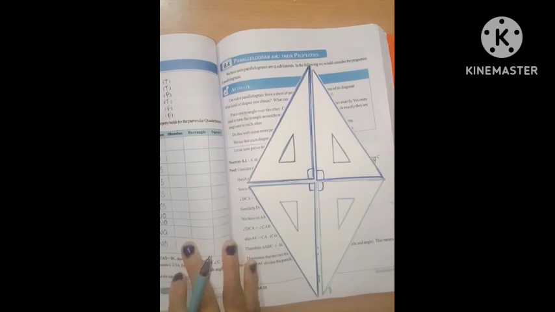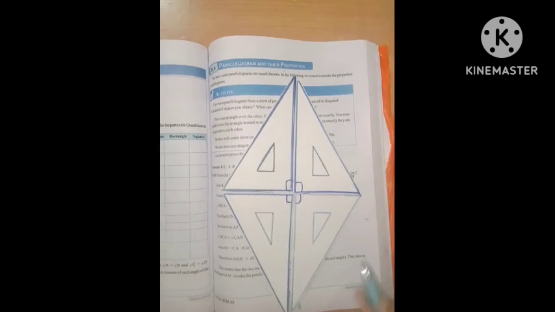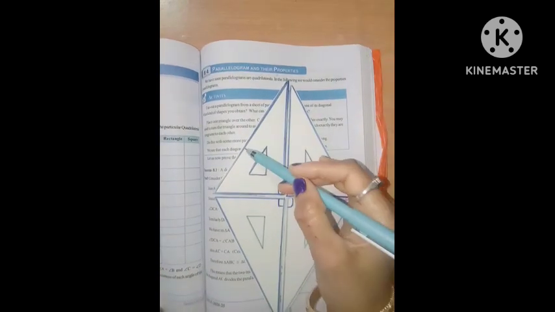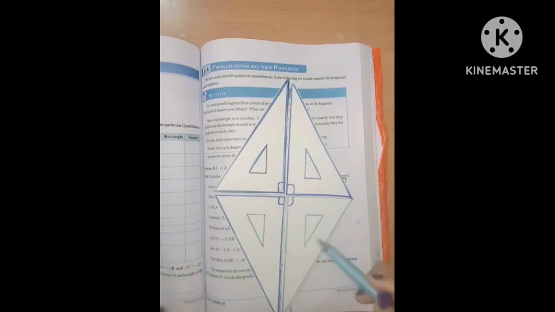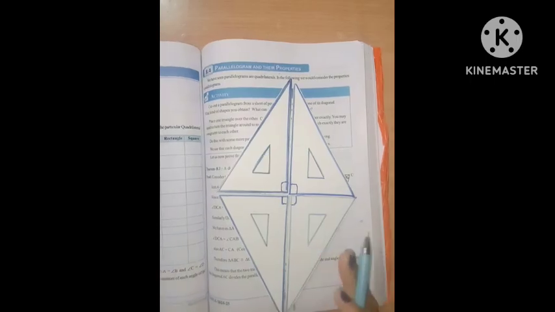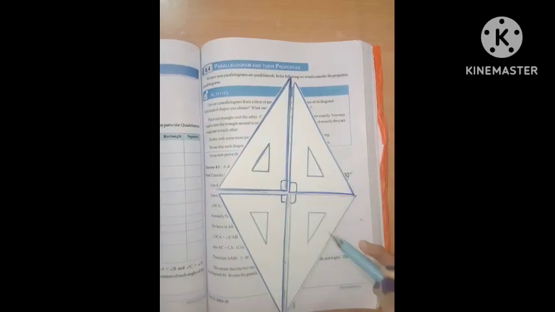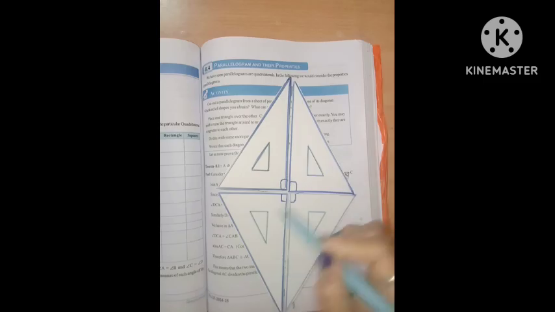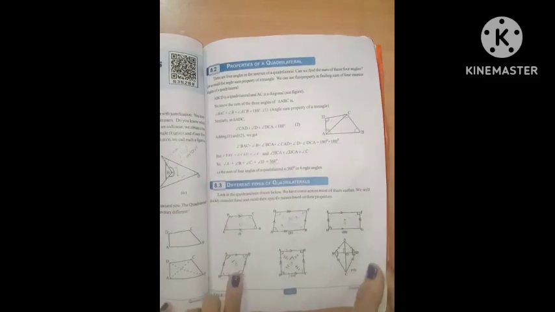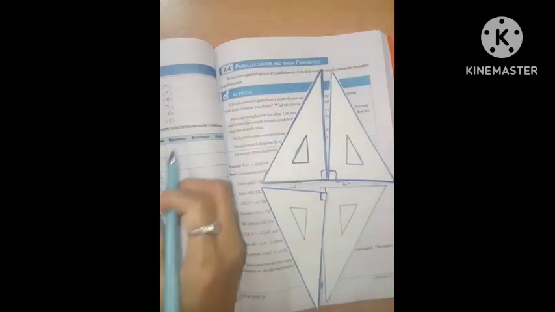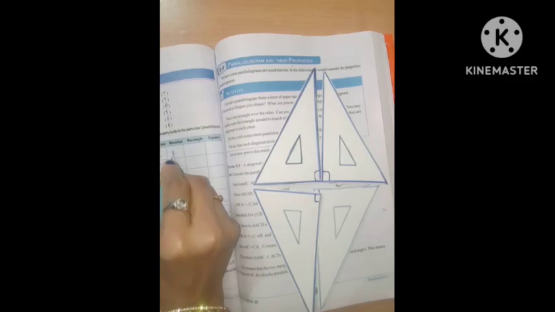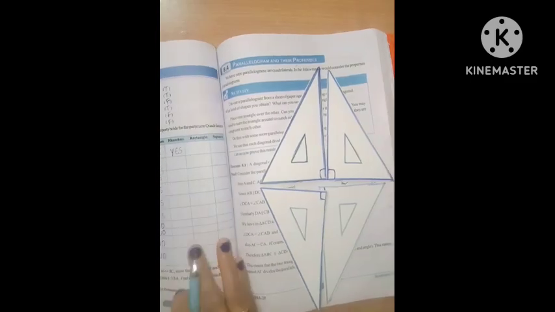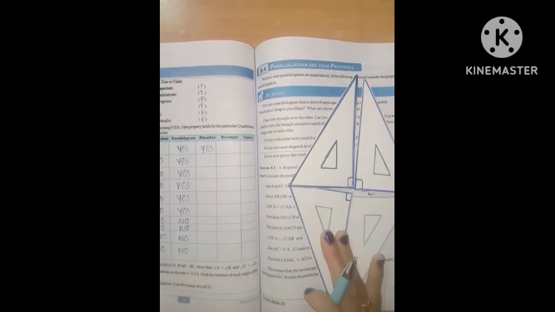In this rhombus, one pair of opposite sides are parallel. Is it satisfied or not? Yes, satisfied. These opposite sides are parallel. Look at this one, parallel and equal. So that's why this is satisfied. This property is satisfied.